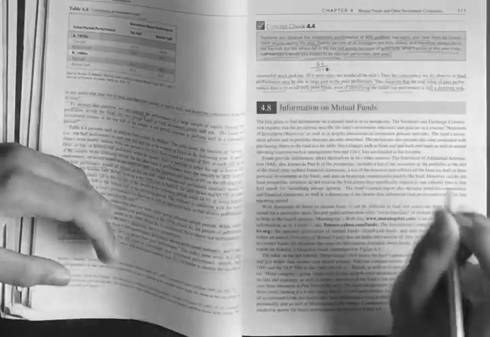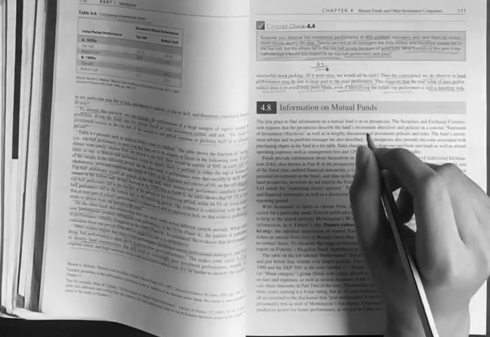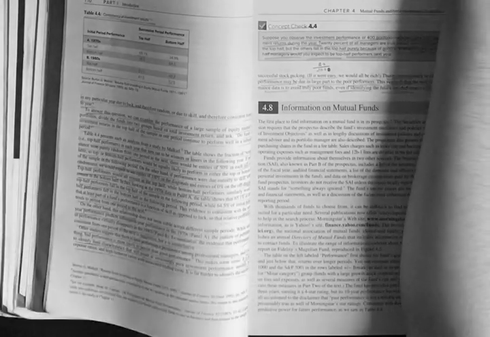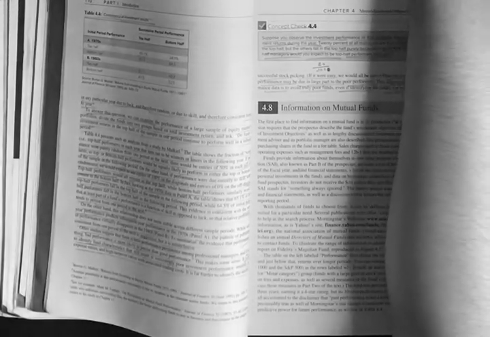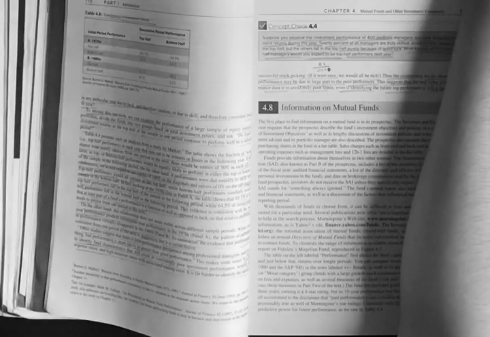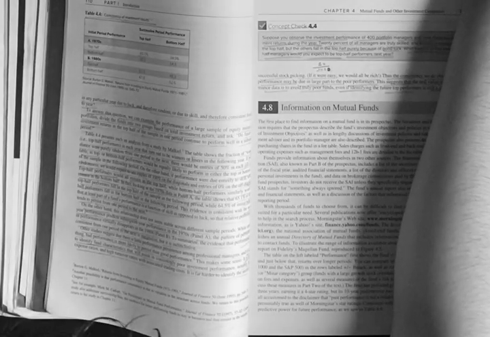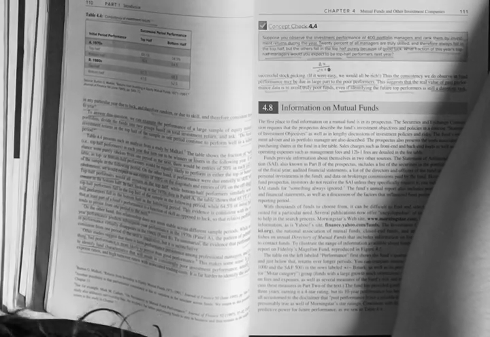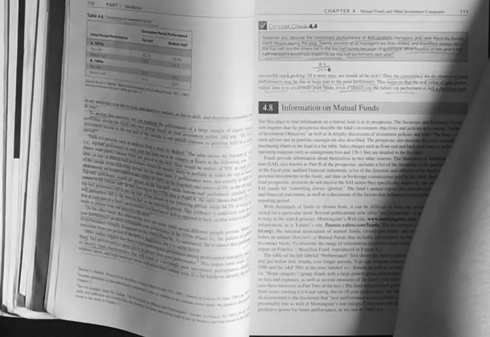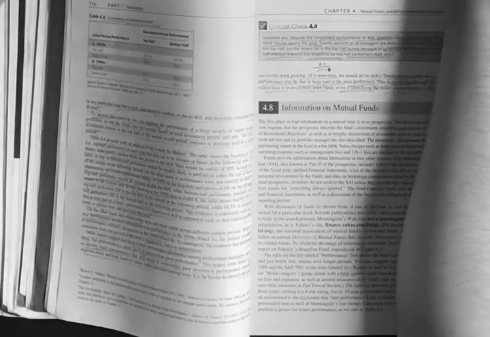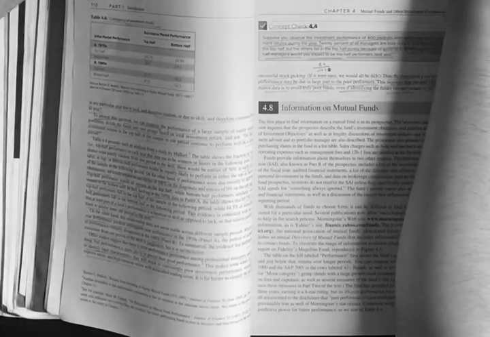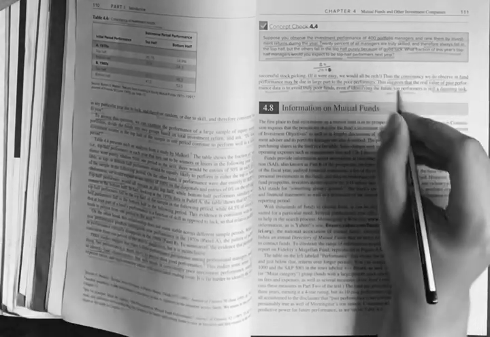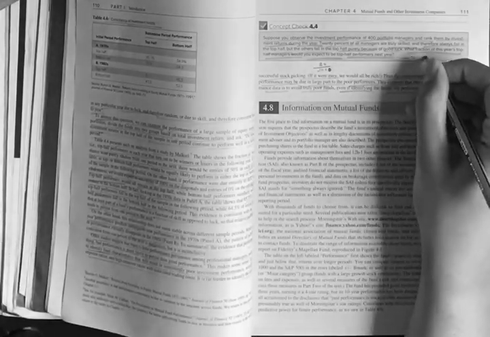So the fraction of this year's top half managers, I would expect there to be 40%.